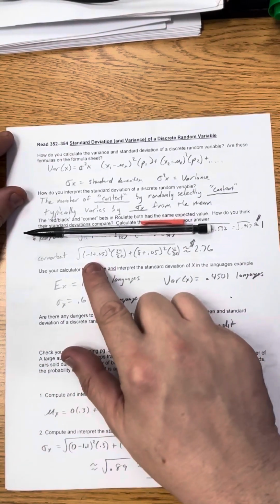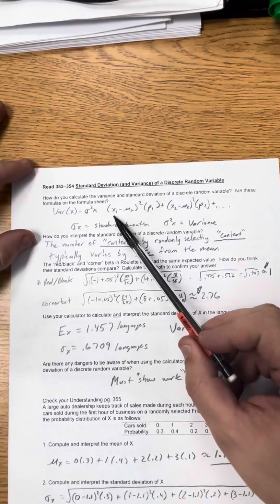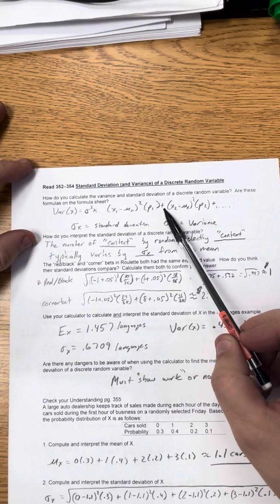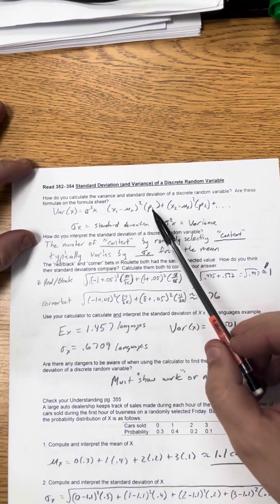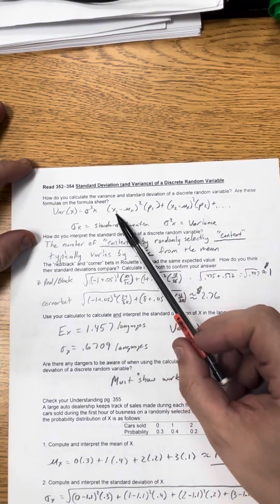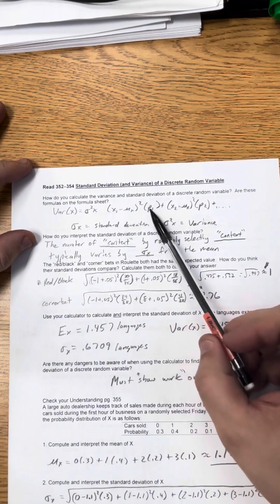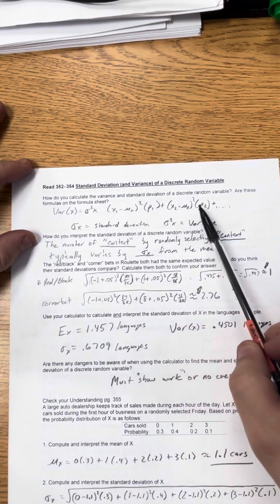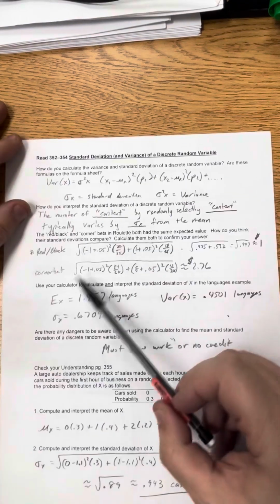So for the standard deviation, what we do is we take the value, we subtract the mean and square it to get it to variance, so then I can combine together. And then I square root that whole big mess, but times the probability. So the value minus the mean squared times the probability that happens. The other value minus the mean squared times the probability it happens, and so on.